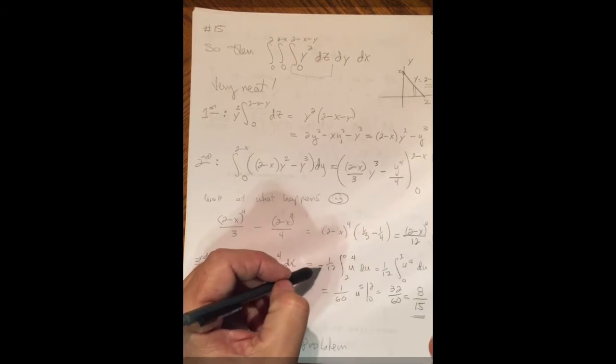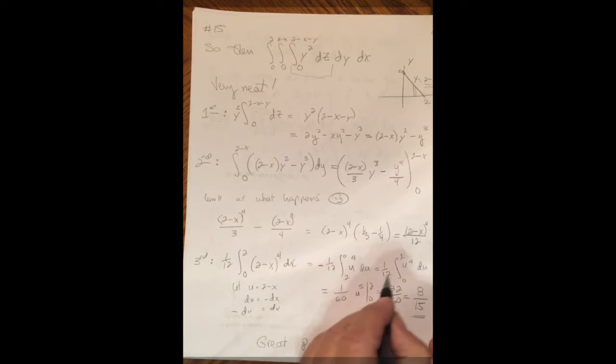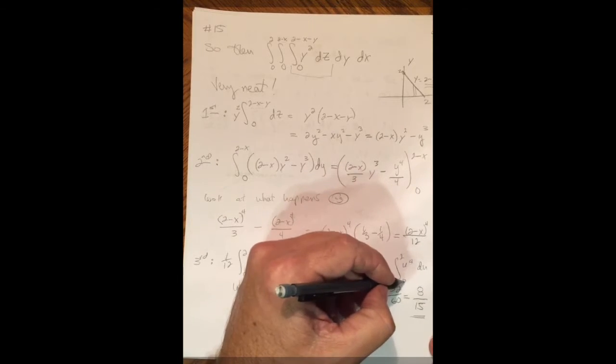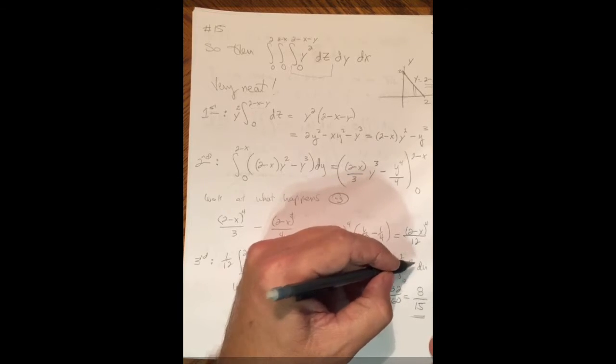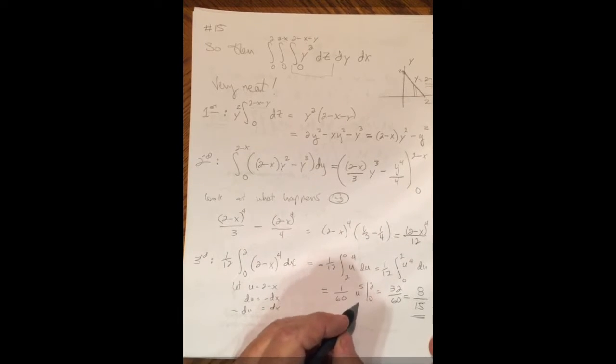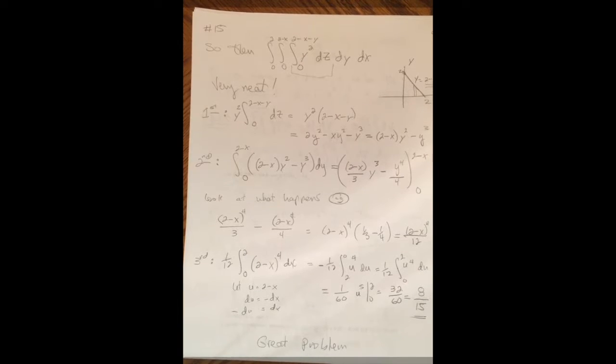We swap these, pay the tax of a negative, which makes it plus 1/12. The integral from 0 to 2 of u to the 4th du, so we get a u to the 5th over 5, so 1 over 60. U to the 5th, so that's going to give us a 32 over 60, which reduces to 8 divided by 15.